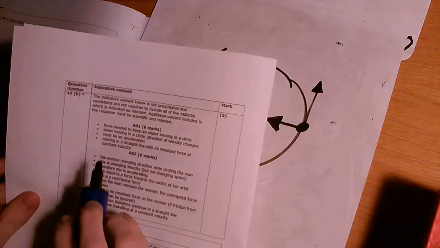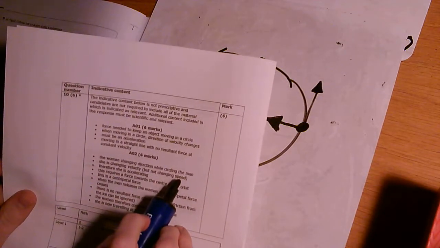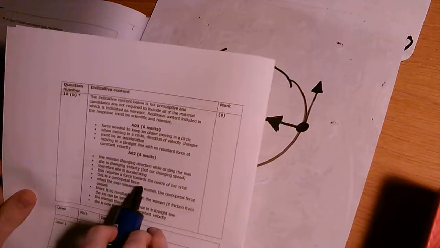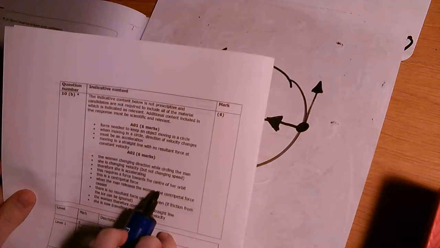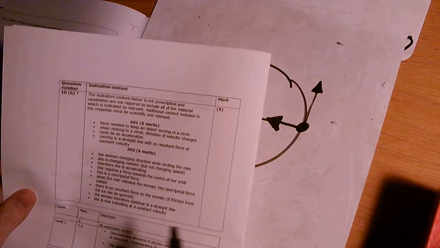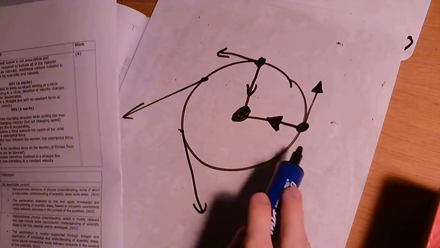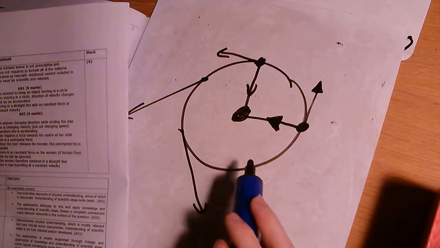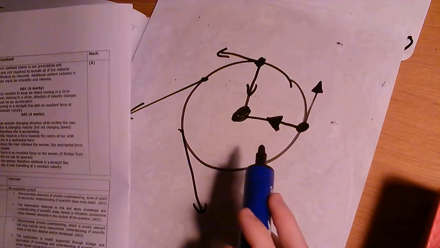Good. The woman's changing direction while circling the man, we've covered that. She's changing her velocity but not changing speed, therefore she's accelerating. This requires a force towards the centre of her orbit, which is a centripetal force. A centripetal force means the force is acting towards the centre. It's a centre-seeking force. Anything going round in a circle must have a centripetal force.